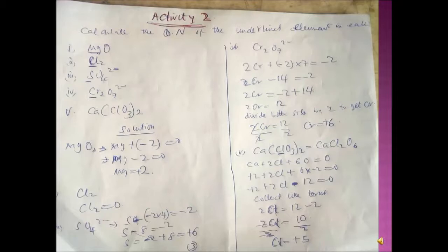So that's why we have this 0. So magnesium minus 2 equals 0. When you solve, magnesium becomes plus 2. Then chlorine is a molecule in a neutral state, it is 0.